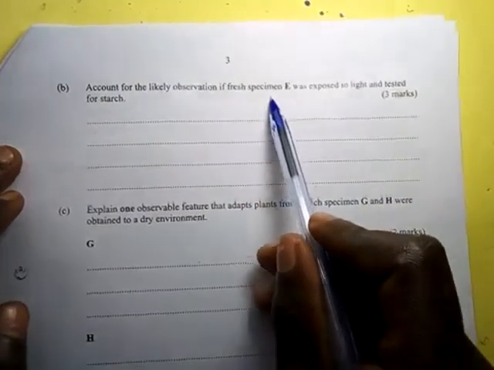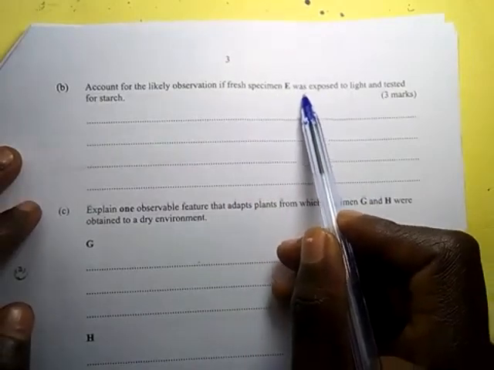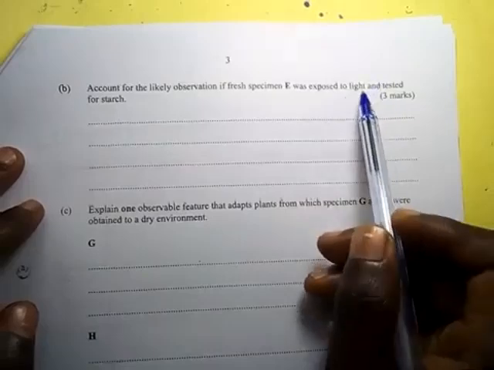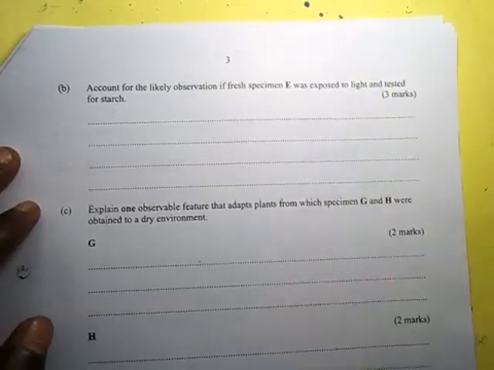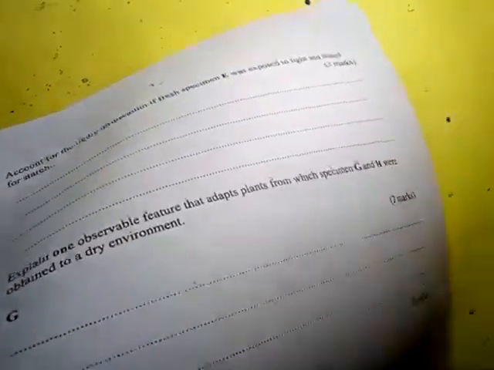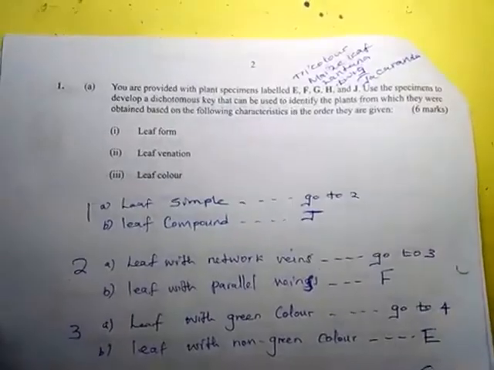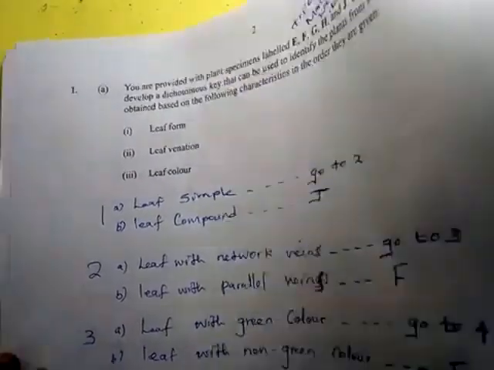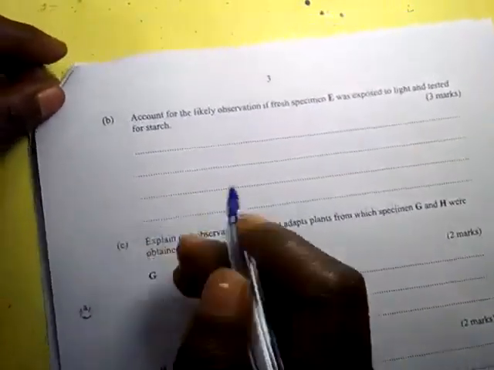In B, you can account for the likely observation if fresh specimen E was exposed to light and tested for starch. Specimen E was a tricolor. Now, it was tested for starch.